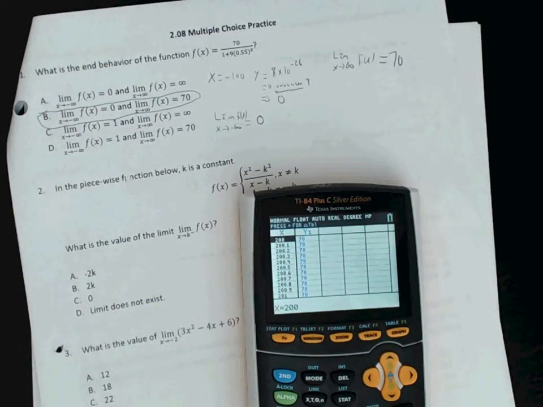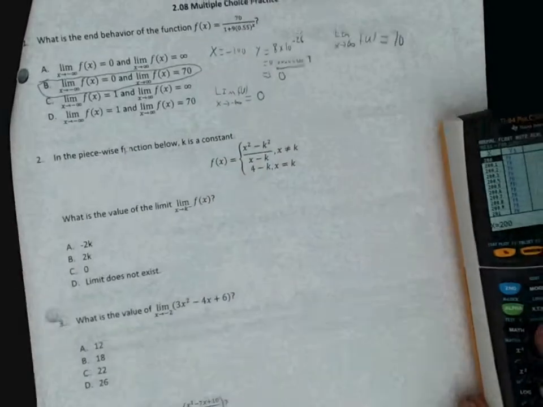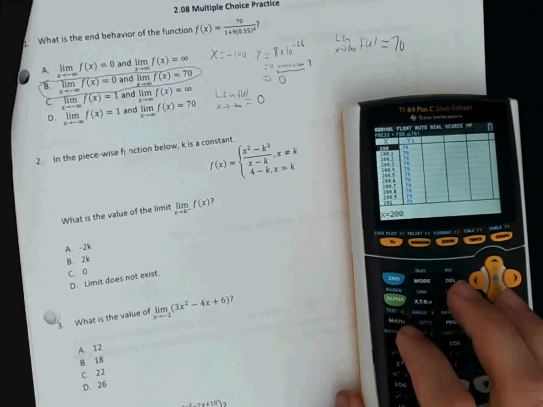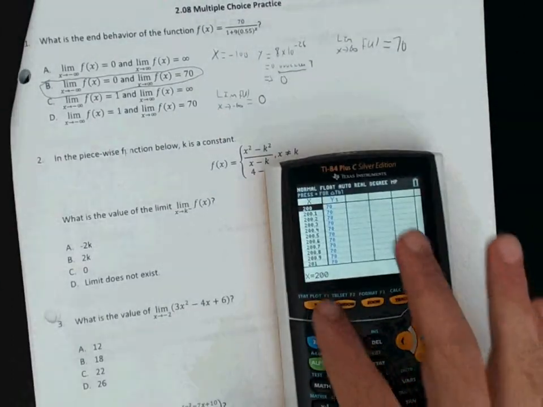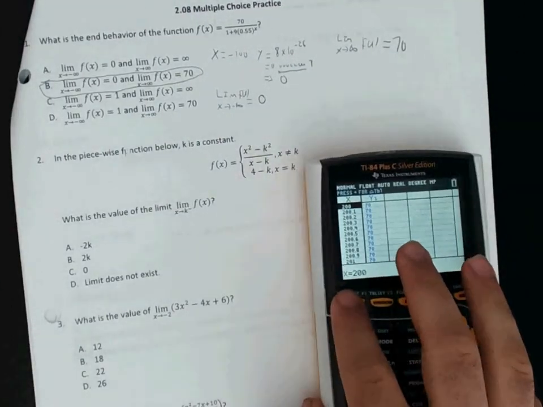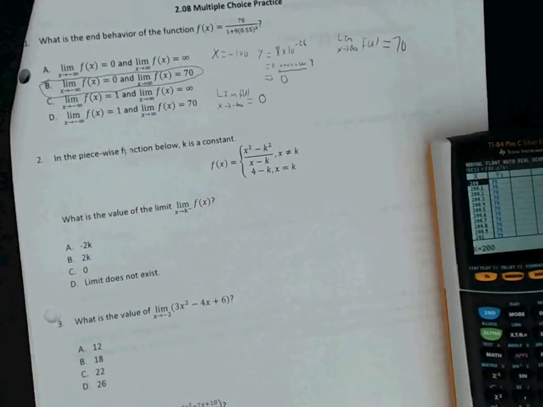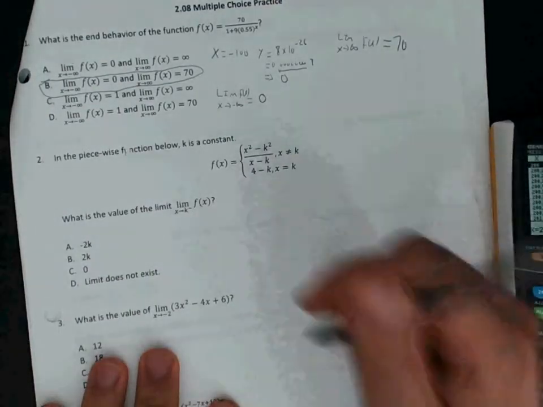Alright. Let's go to problem 2. The piecewise function below, k is constant. So what is the value of the limit as x approaches k from the left? Alright. Well, what we can do is pick a number for k. So let's pick a number for k, which is going to be 1.